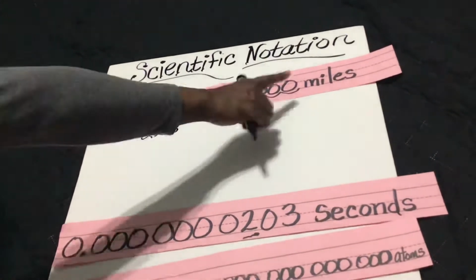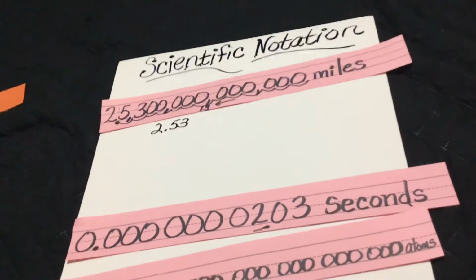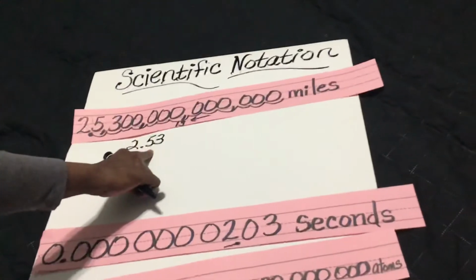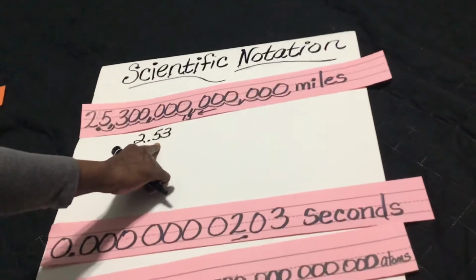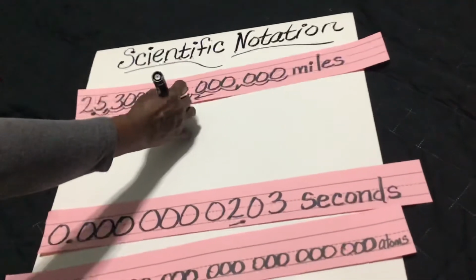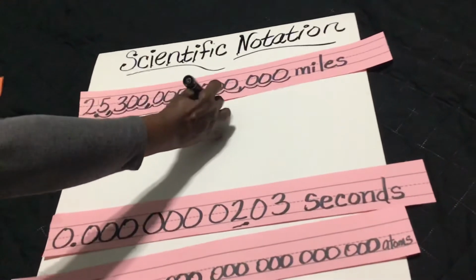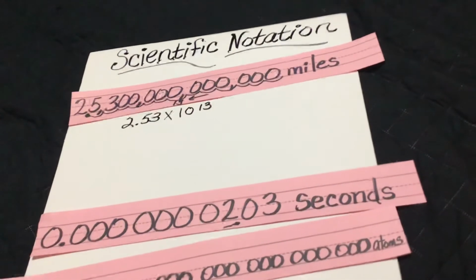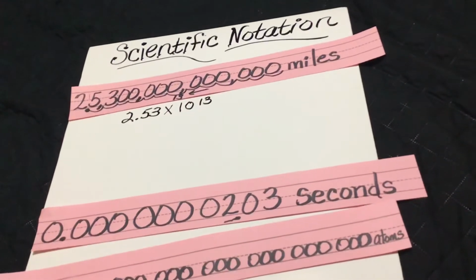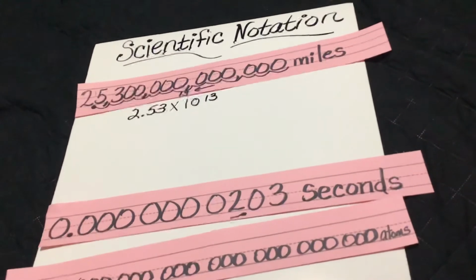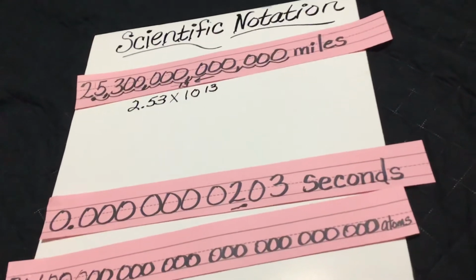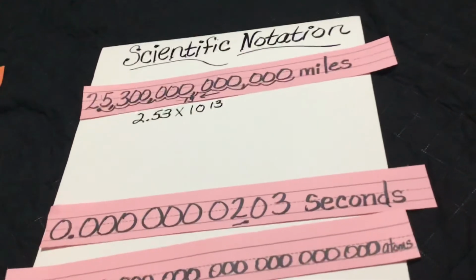And then I got to get rid of all of those zeros after this 3 here. So this is the first part of the number. Now I need to account for the fact that I moved the decimal place 13 spots. So I'm going to multiply by 10 to the 13th power. Does everybody understand that? I moved 13 spots in this direction, going this way. So the 10 raised to the 13th power.